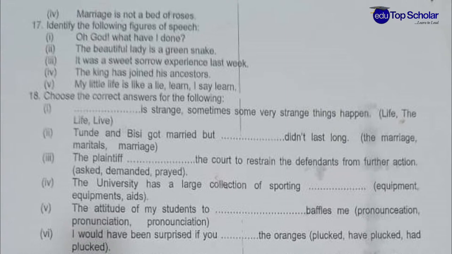Number 4: The university has a large collection of sporting dash. Sporting what? Equipment, aids. You actually know it should be equipment without an S. Equipment is a non-count noun, not a countable noun, so we cannot put S there. The one with an S will be wrong. The university has a large collection of sporting equipment, without an S.